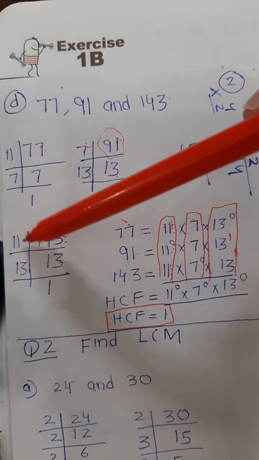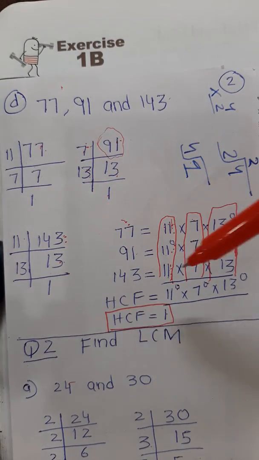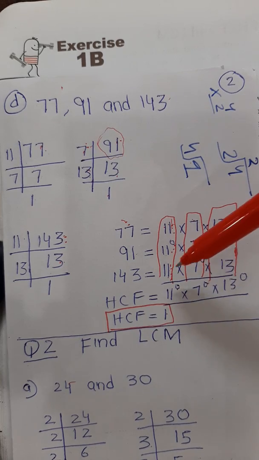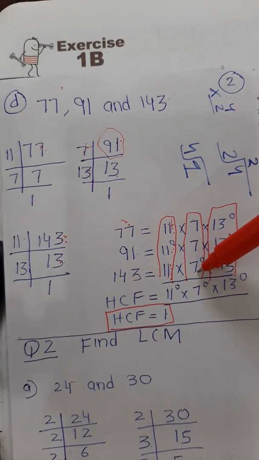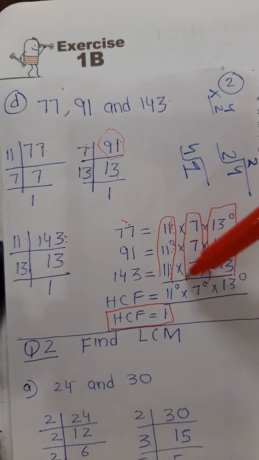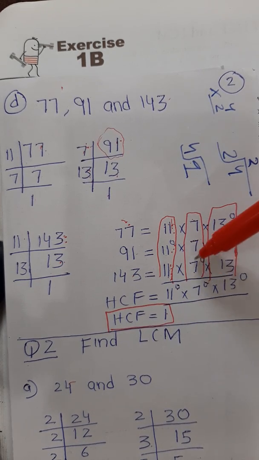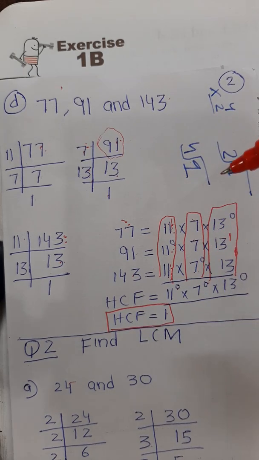We don't have 7 in the factors of 143, so enter 7 power 0 in the column of 7 in the line of the factors of 143, because instead of leaving an empty space we have to enter 7 power 0. 7 power 0 is 1, it will not affect the result of the question. So enter 7 power 0 in order to complete the column.